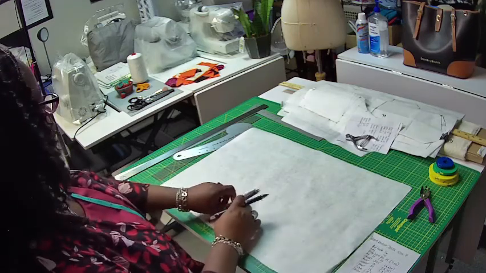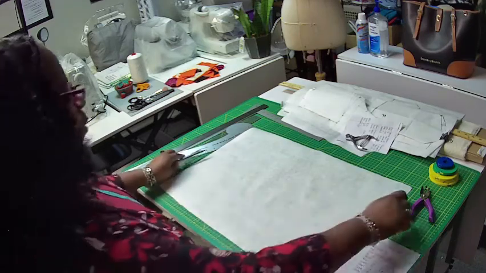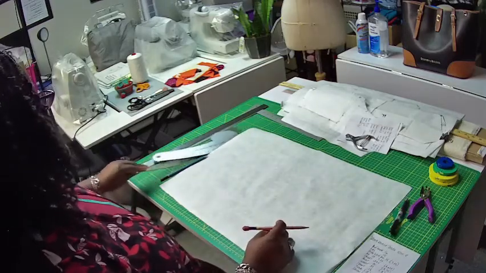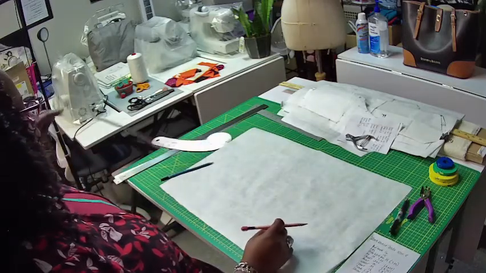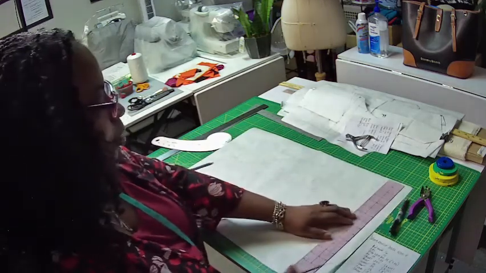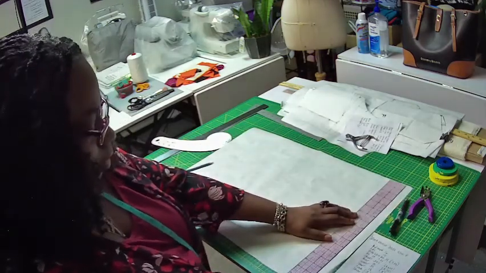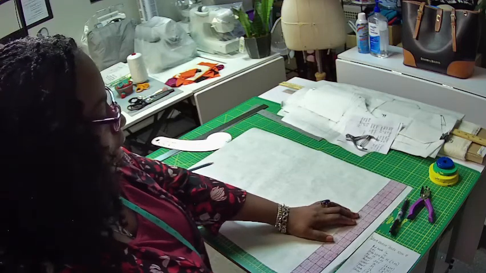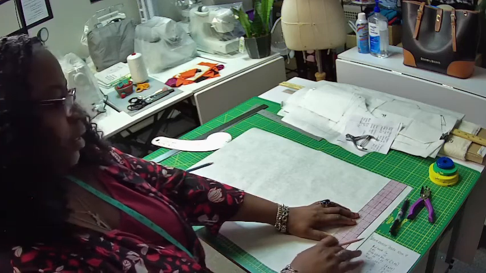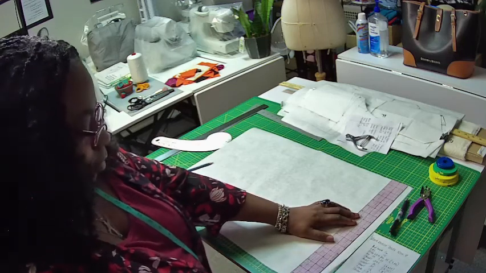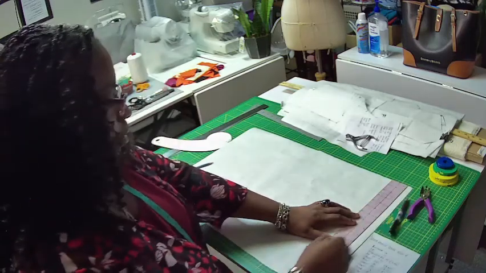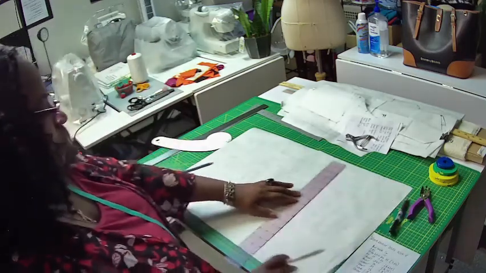And so I'm going to start off by making myself a guideline at the top of the page. Okay? And usually this guideline is just because when you start to draft, you don't want to be at the end of the paper. Okay? So I'm just going to make myself a guideline right here. That's the top of my paper.